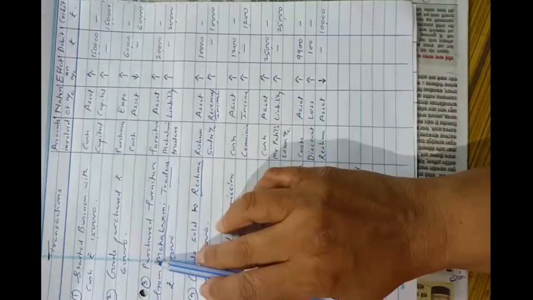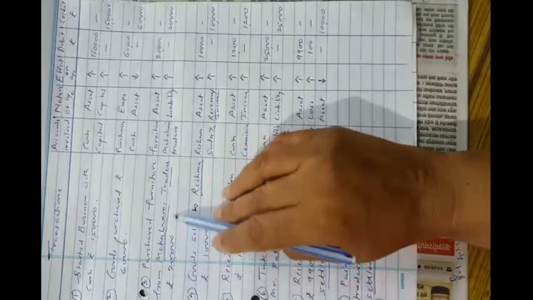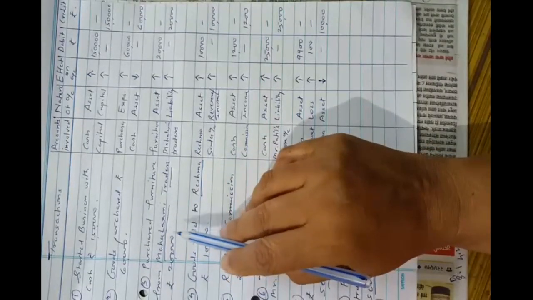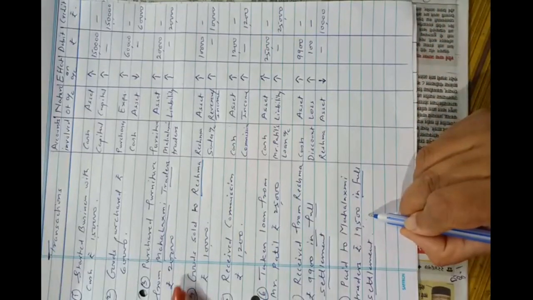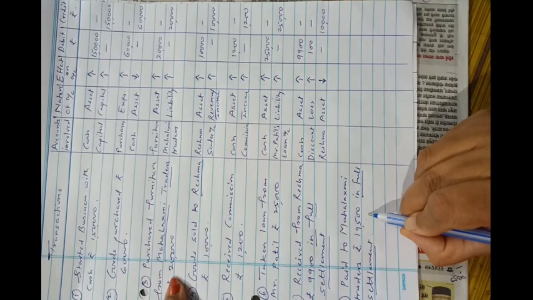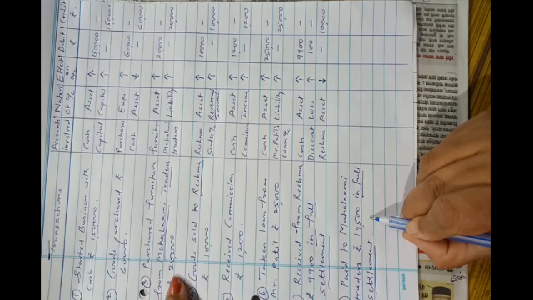Okay, and now today's last transaction, paid to Mahalakshmi Traders rupees 19,500 in full settlement. In full settlement. So see the Mahalakshmi Traders here. In third transaction we have purchased furniture from Mahalakshmi Traders rupees 20,000. That is on credit. Okay, now we are paying to Mahalakshmi Traders rupees 19,500 instead of rupees 20,000. Okay, it means we are taking 500 rupees discount from Mahalakshmi Traders.